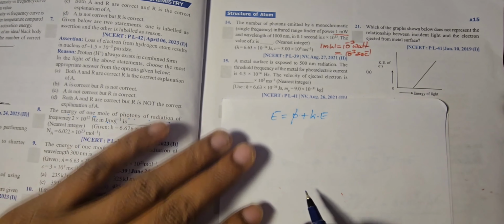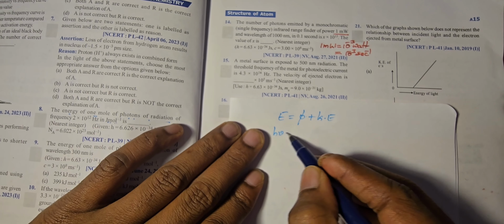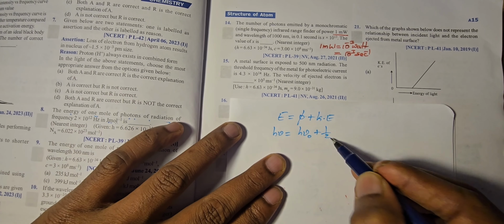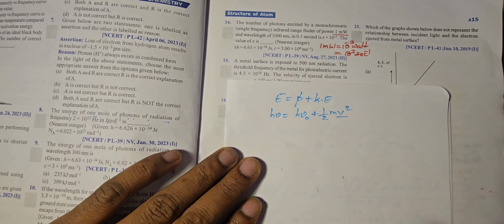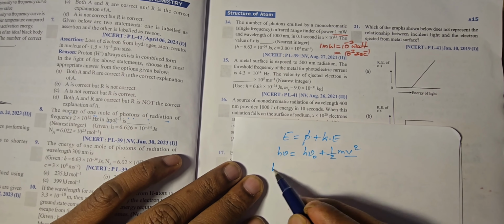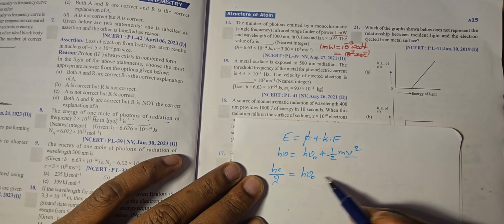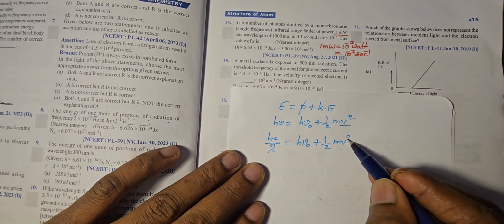E is nothing but h nu, phi is nothing but h nu naught, plus half m v square. So hc by lambda is equal to h nu naught plus half m v square. V is the velocity.